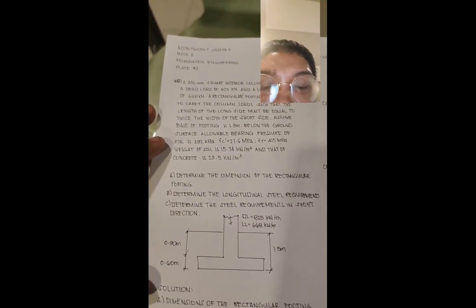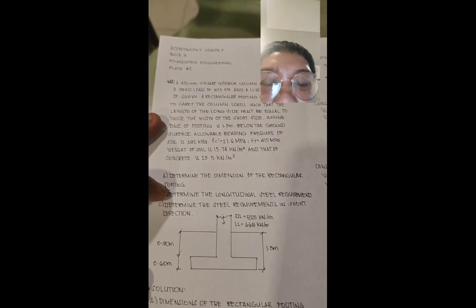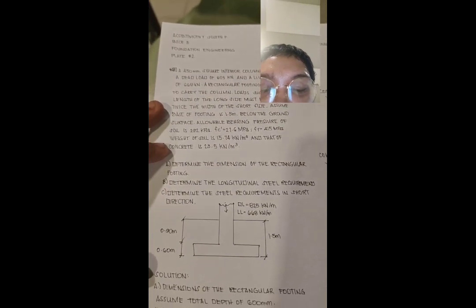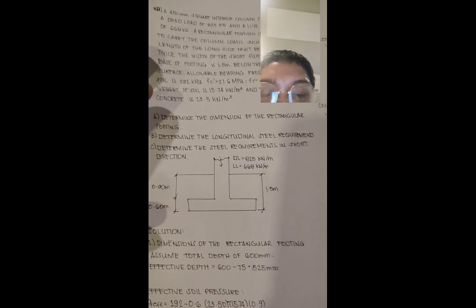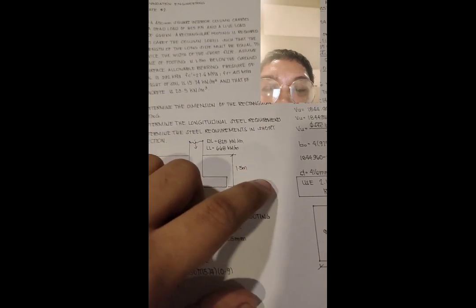For A, determine the dimension of the rectangular footing. For B, determine the longitudinal steel requirements. And letter C, determine the steel requirements in short direction. So here we have here the figure. Yan siya. May total depth siya ng 1.5.